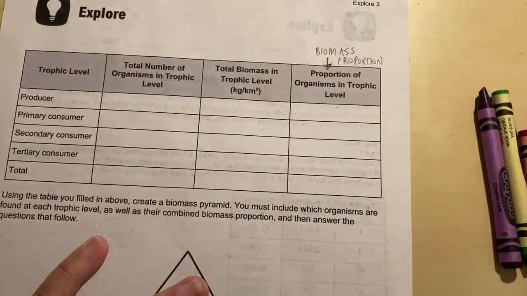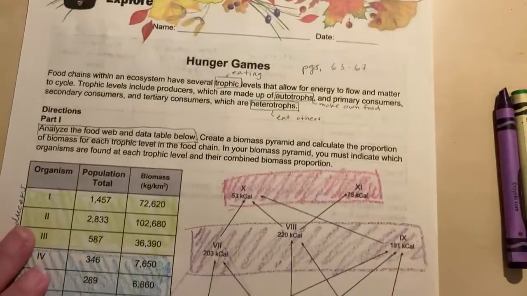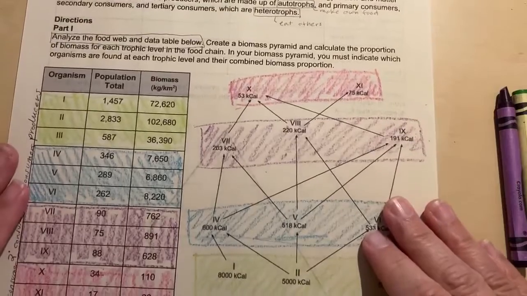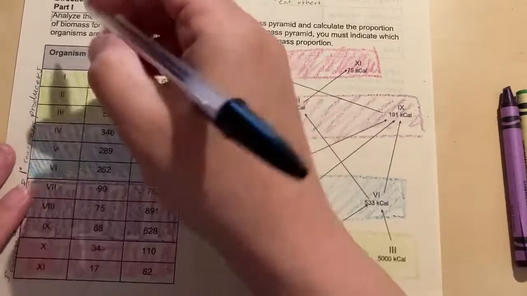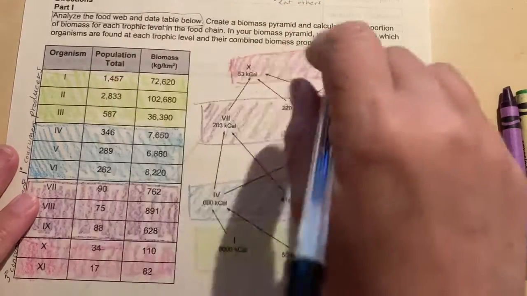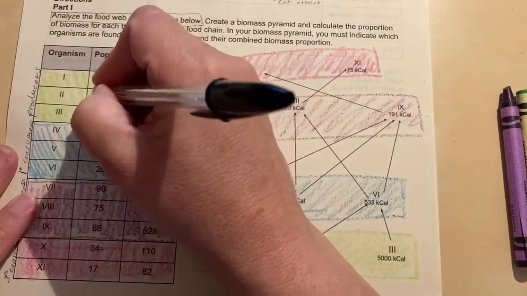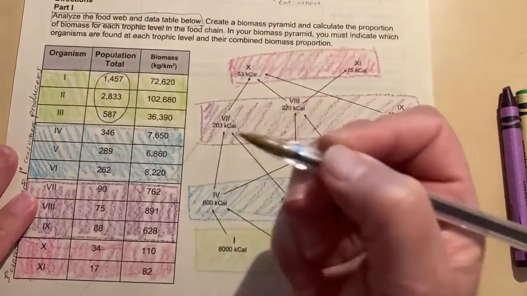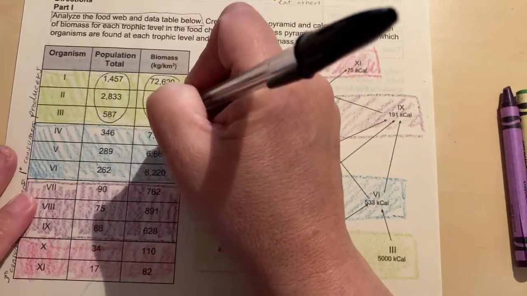Okay. All right. So now we have to do some addition. If we're looking at the chart on the other side, they're asking for the total number of individuals in the producers category. So we have to add all these numbers together, and then they wanted the total biomass for the trophic level of producers.